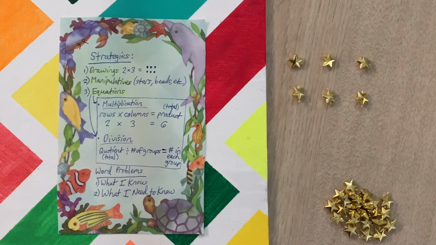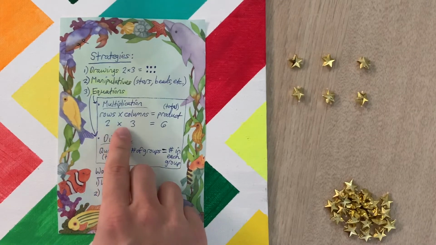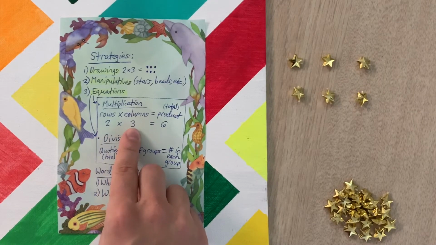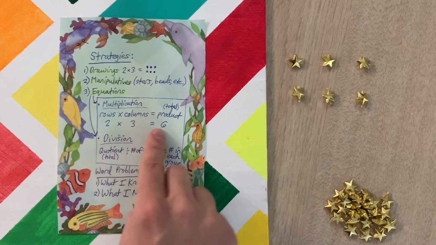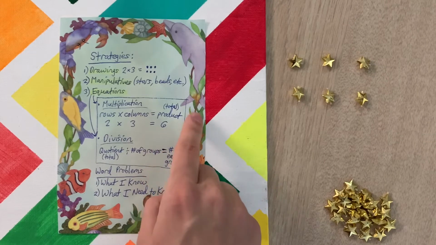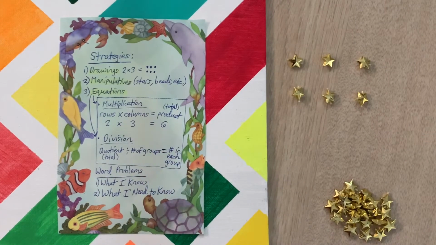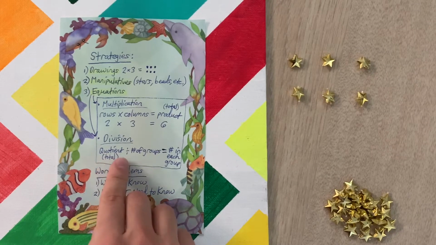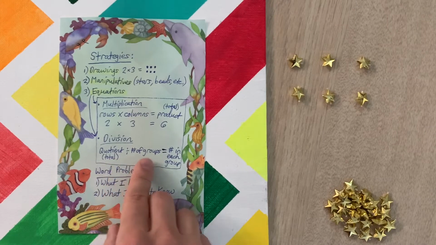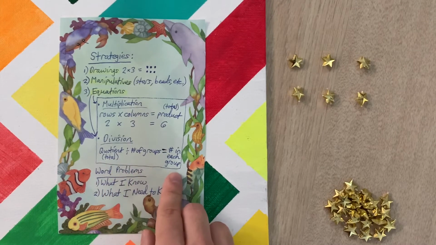So you can write a multiplication equation or a division equation to help you solve for either the product or the quotient. So in this case, we have 2 rows times 3 columns, or 2 rows by 3 columns. And if you know your multiplication facts, then you know that 2 times 3 equals 6. 6 is the product or the total. You can also use an equation for division, which is your quotient, which is your total number, divided, which means shared equally, among the number of groups to find the number in each group.